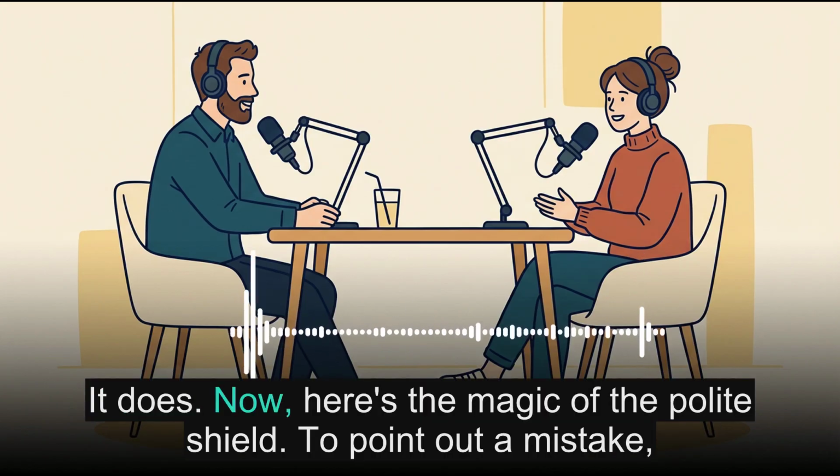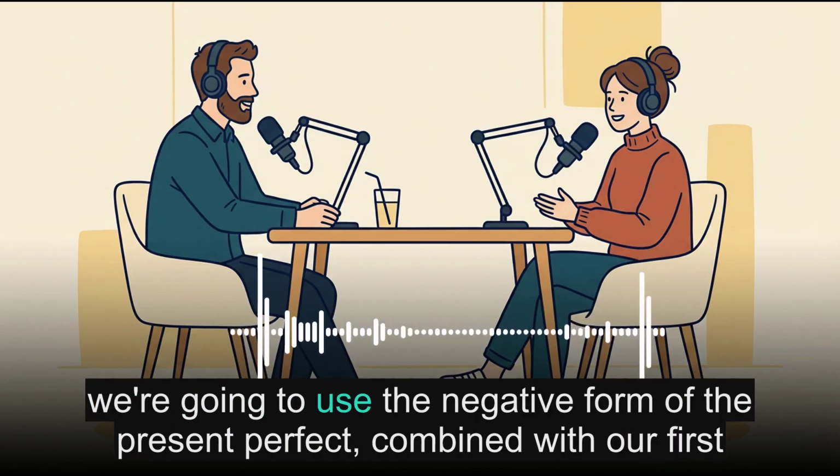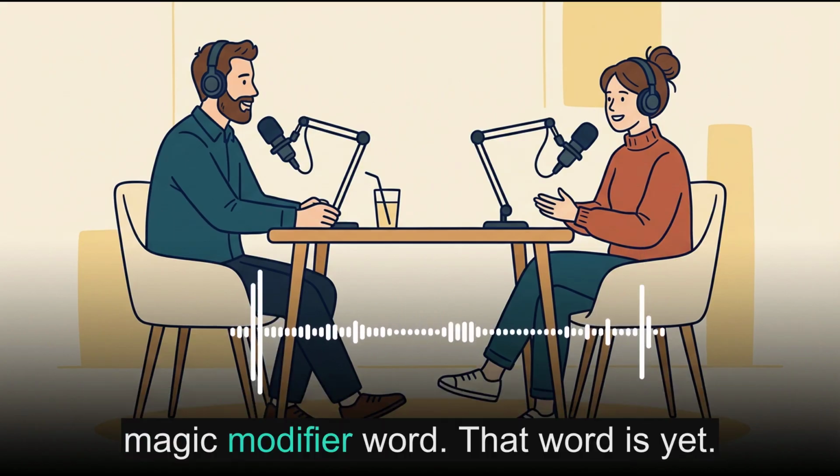It does. Now, here's the magic of the polite shield. To point out a mistake, we're going to use the negative form of the present perfect, combined with our first magic modifier word.